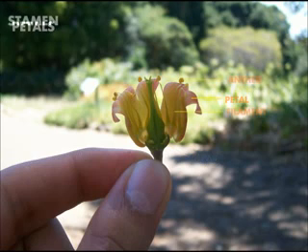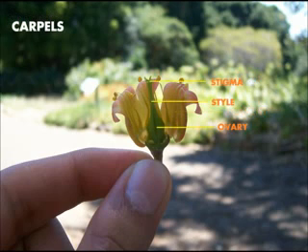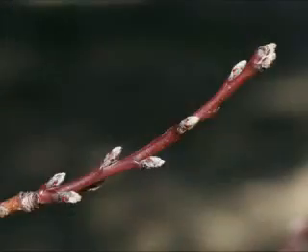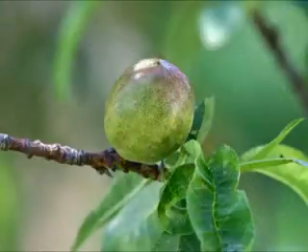Thirdly, the stamens, which are the male part of the flower. This structure contains the filament, which supports the anther, which contains the male gametes in pollen grains. The final part of the flower is the carpel, which comprises the stigma, the part of the plant which receives pollen grains, the style which supports the stigma, and the ovary which contains the ovules, which contain the female gametes. Once fertilized, the ovule becomes the seeds and the ovary becomes the fruit.